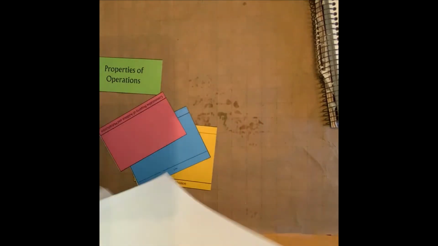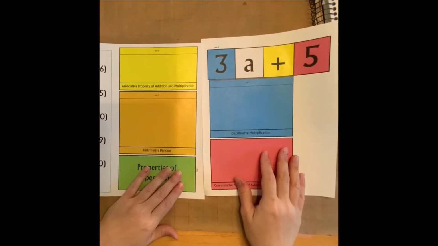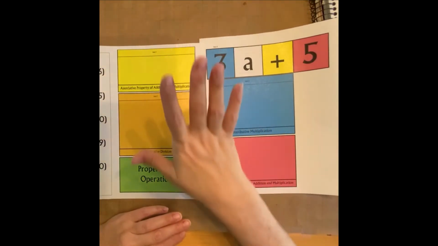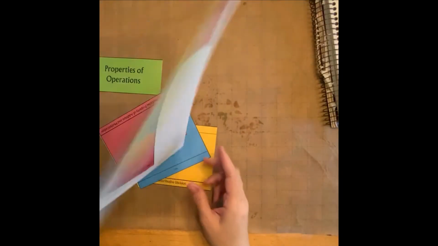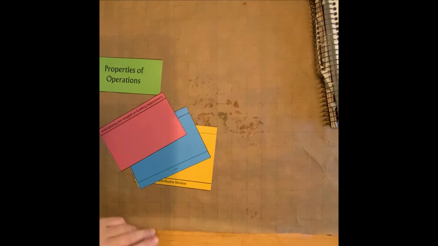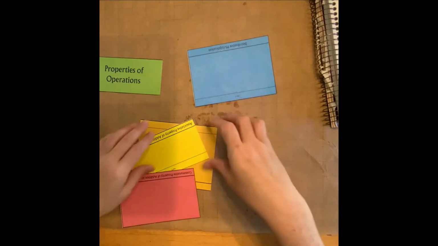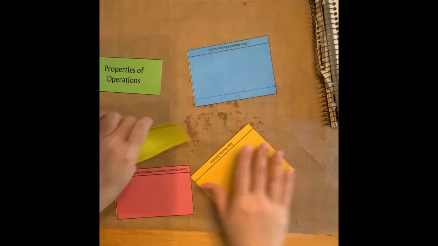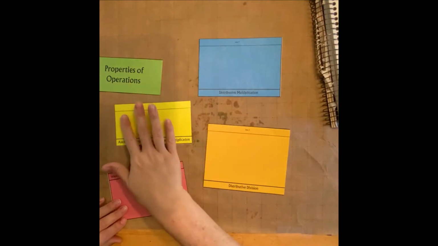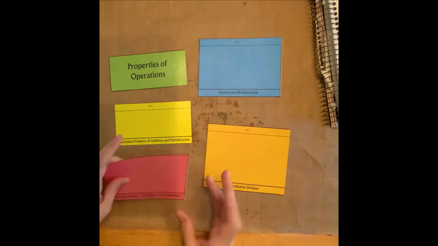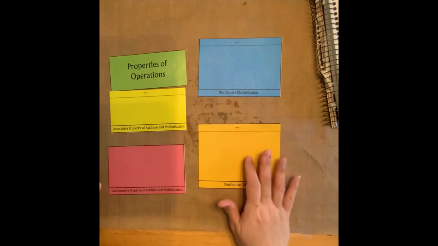Okay, for memory piece number 3, it comes to you on 2 sheets. There are the large boxes. There are 5 pieces to this, and when you cut those out, you will have 5 pieces. Mine are all upside down for some reason. But these are the properties of operations, and you should have 5 of them.